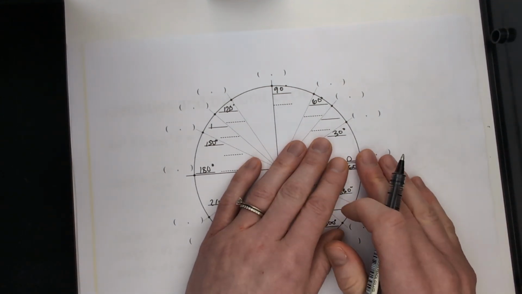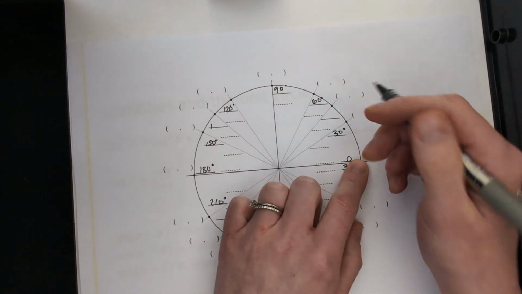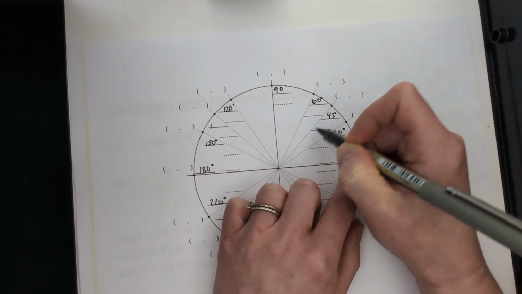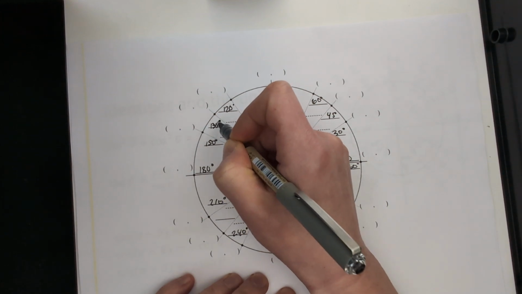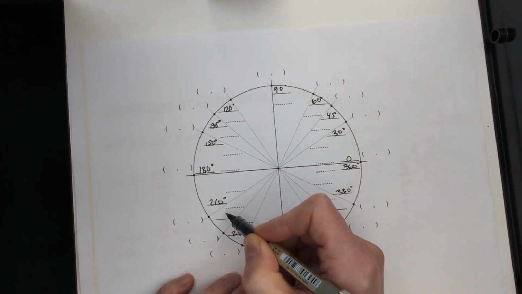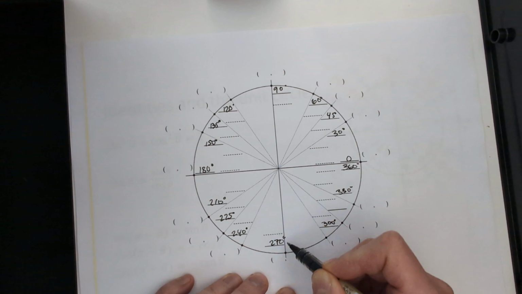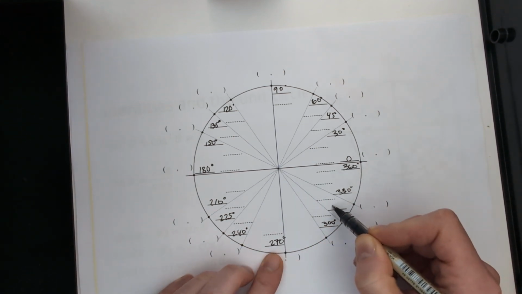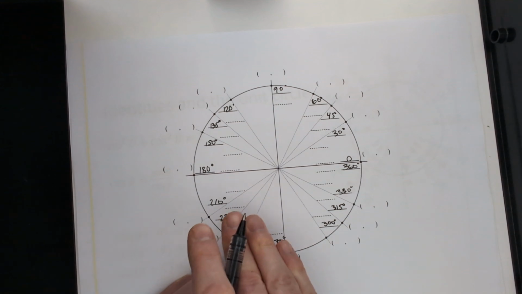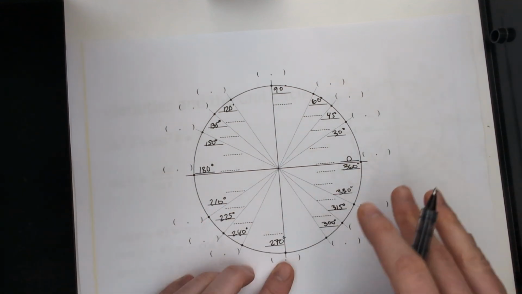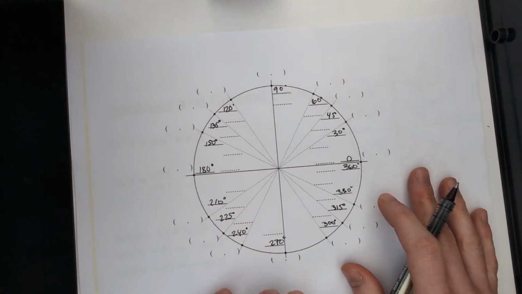We can also count by 45 degrees. So 0, 45 is splitting these quadrants in half. 45 is 90, another 45 is 135, 180, 225, okay, 270, and then we have 315 degrees. So these are the angles that we're going to be able to use the unit circle with. We can't just use it with any angle.